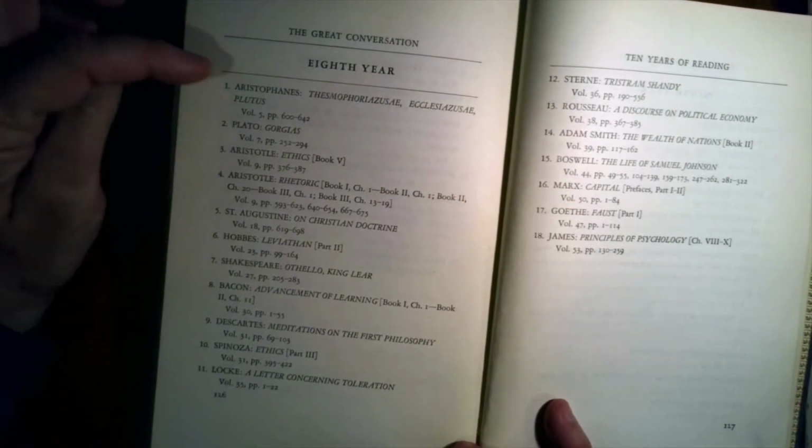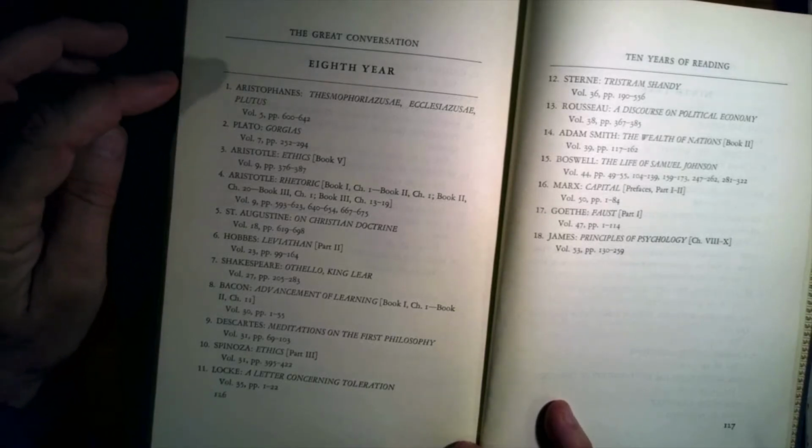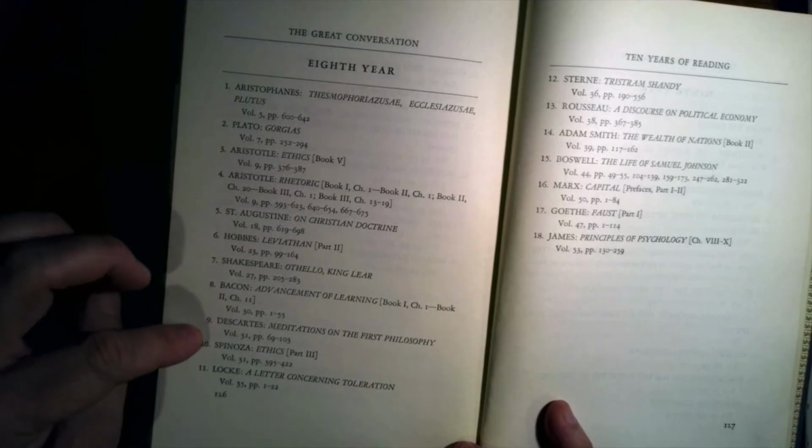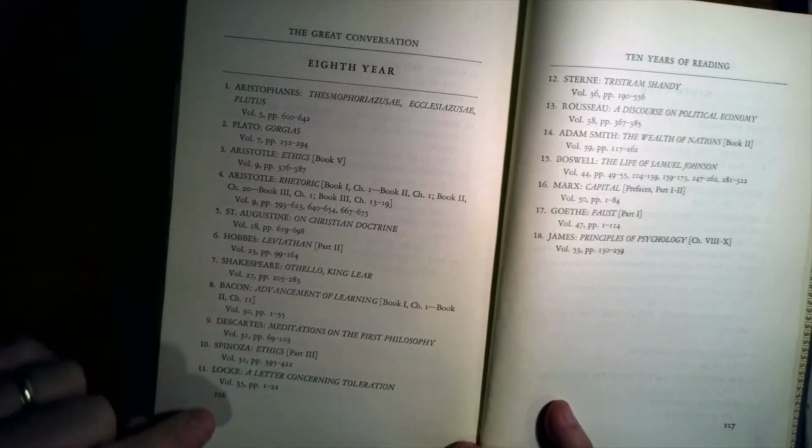Year 8, you're reading some plays by Aristophanes, the great comic dramatist. Another dialogue of Plato, more ethics, Aristotle's Rhetoric, Augustine on Christian doctrine, Leviathan Part 2 by Hobbes, 2 classic tragedies by Shakespeare, Francis Bacon, Descartes, Spinoza.